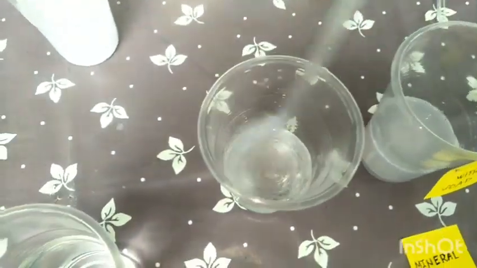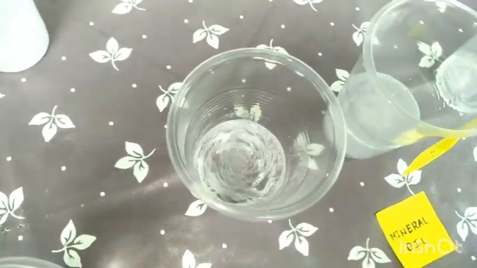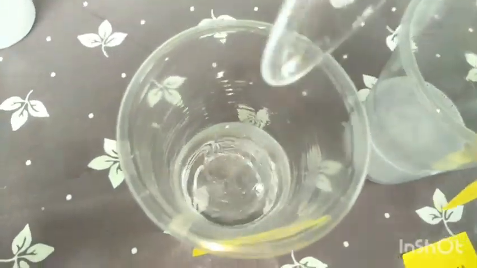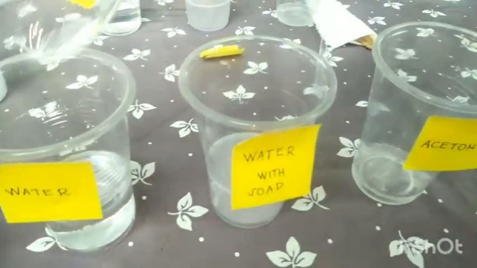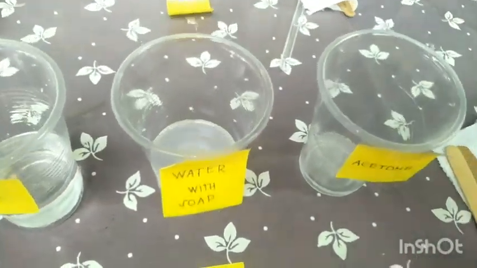Wow! The solubility of mineral oil is different. It is insoluble in water only, and it is soluble in water with soap and acetone.